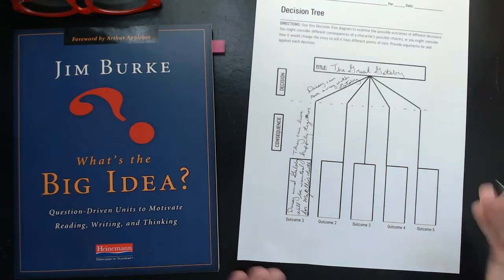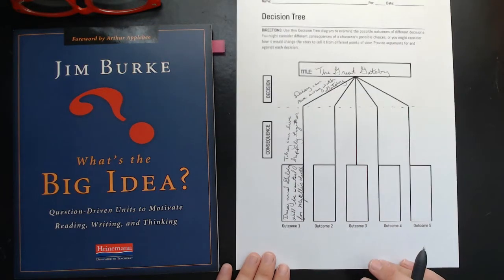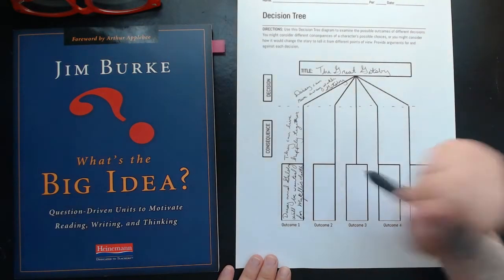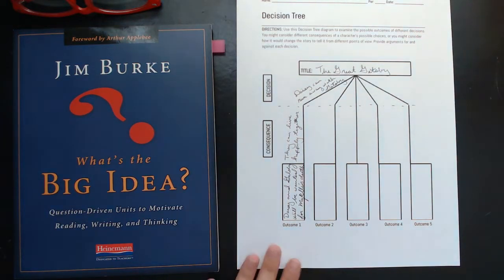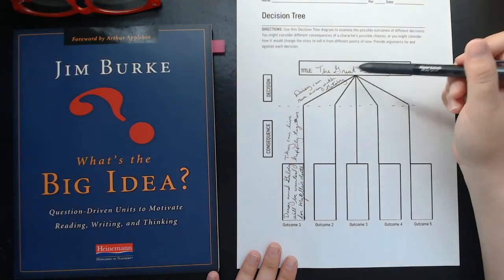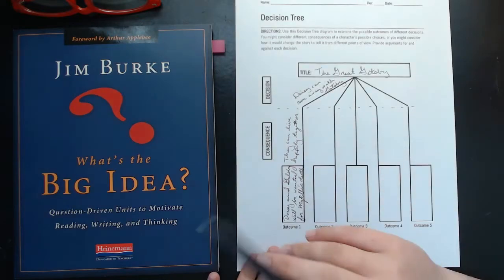All right, so we got our first one down. Four more to go. See, it's that simple. And trust me, this is definitely going to help you with your next writing project. I'll talk about that soon. I don't want to get ahead of myself. I can't help it. All right, so does anyone have another decision that either Gatsby or Daisy can make at this point in the story?